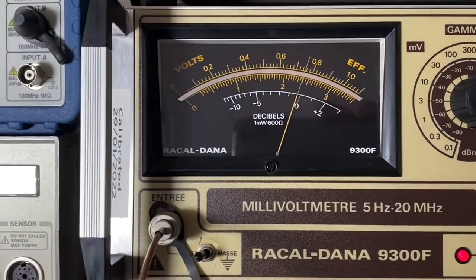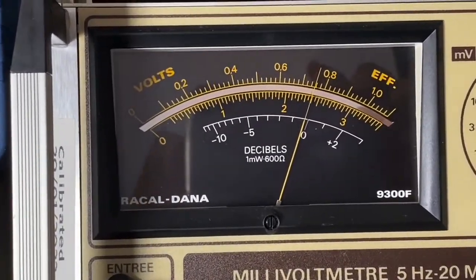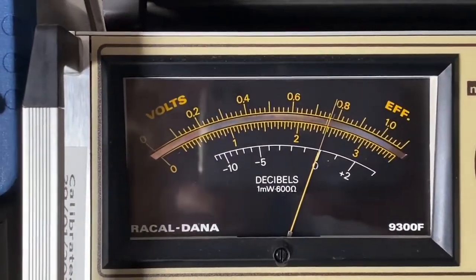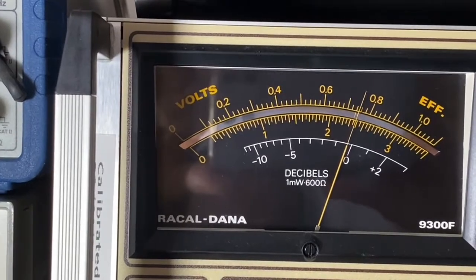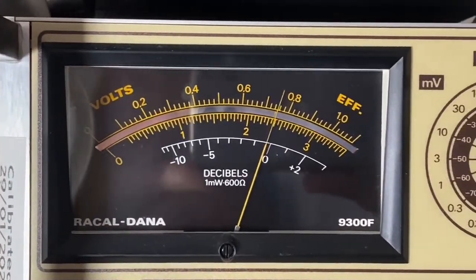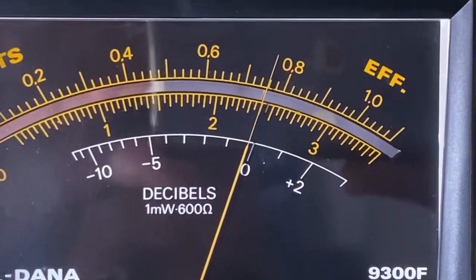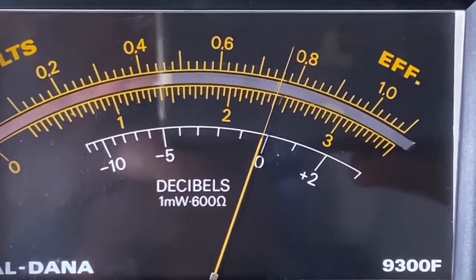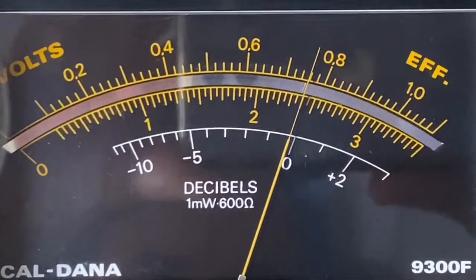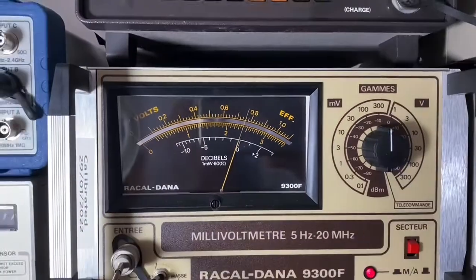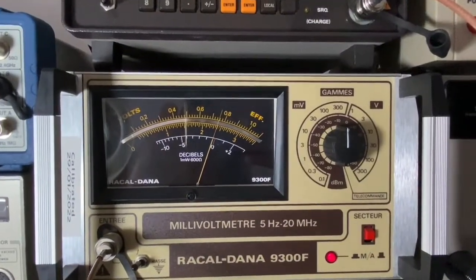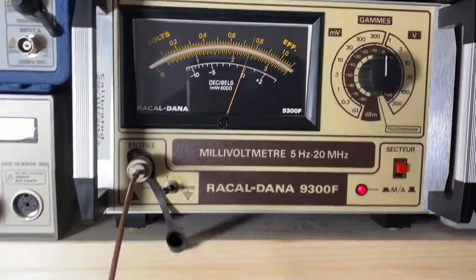On the bottom scale, and we're looking at 240 roughly, okay? 240 millivolts. Okay, so let's write that down here.